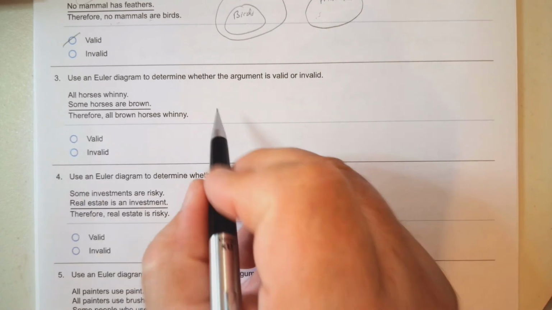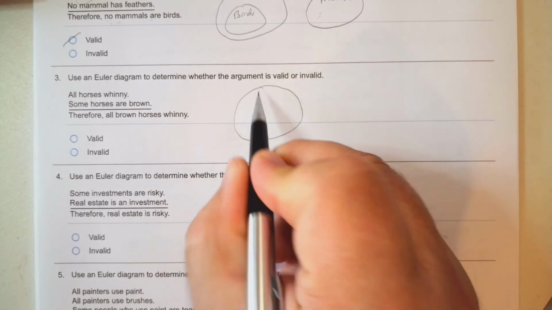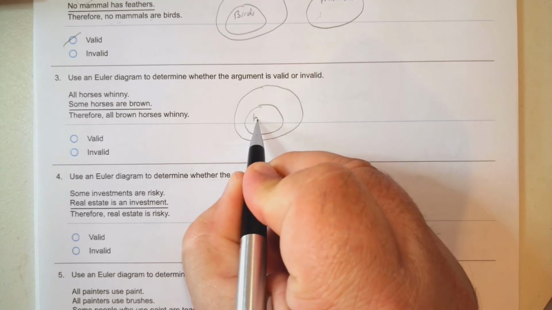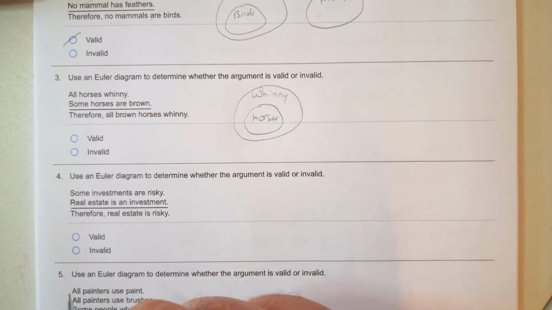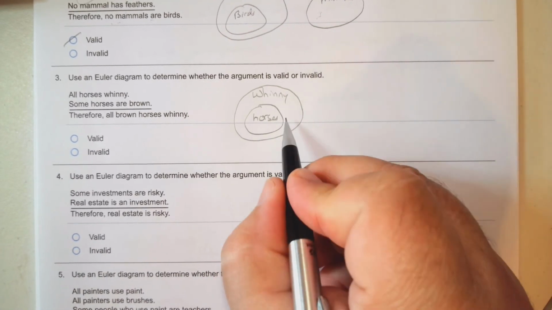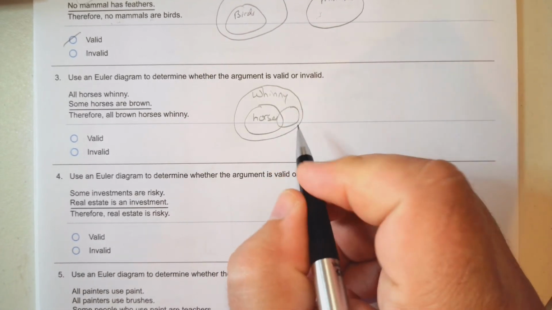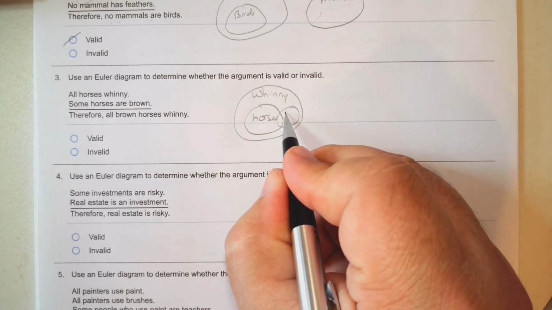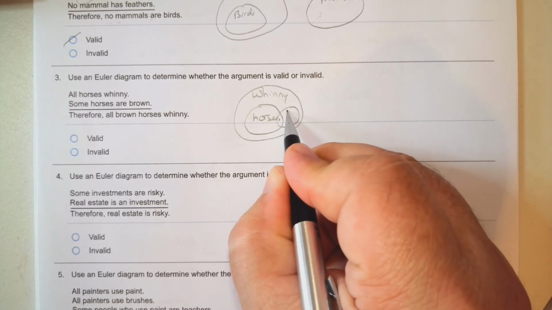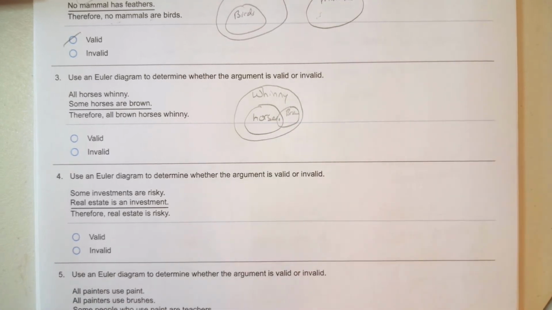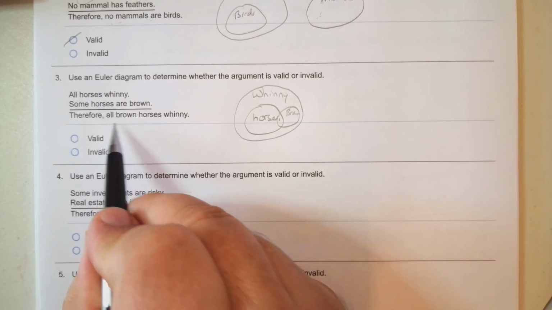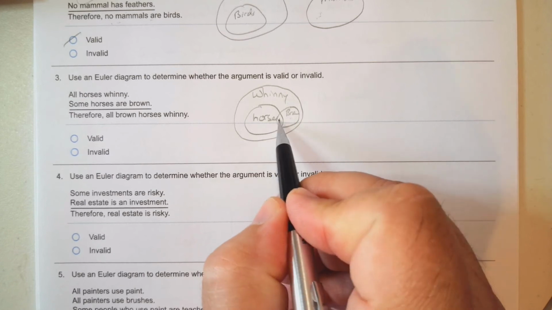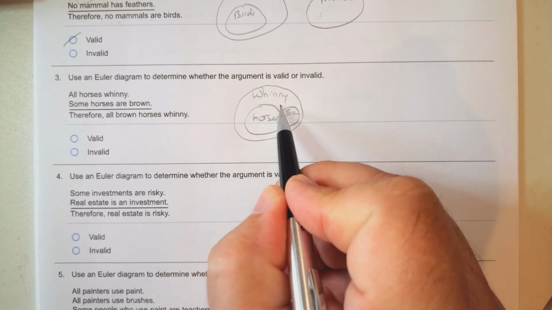All horses whinny. So here are the horses. Here's whinny. Some horses are brown, which means other horses are not brown. Therefore, all brown horses whinny. So the brown horses, they're inside the whinny, so it's valid.